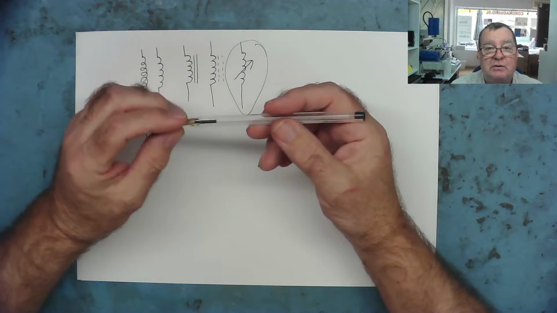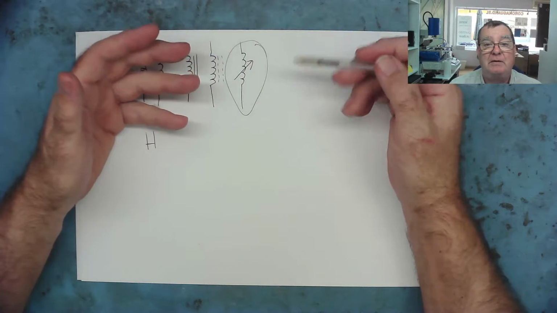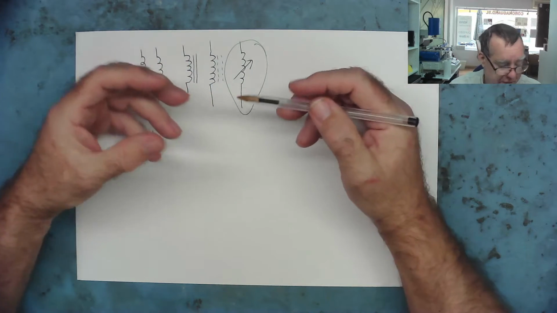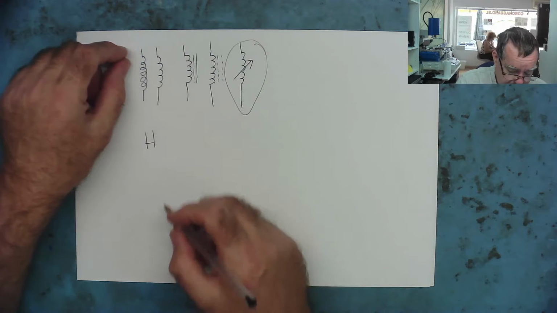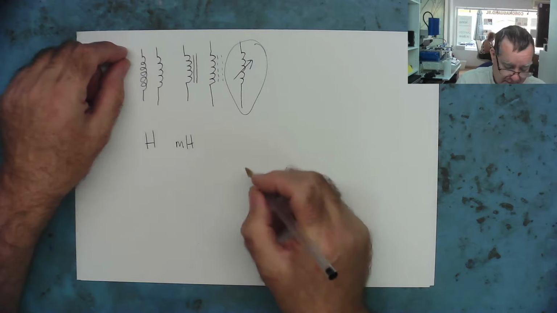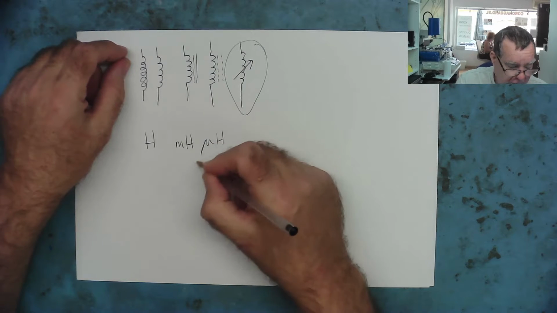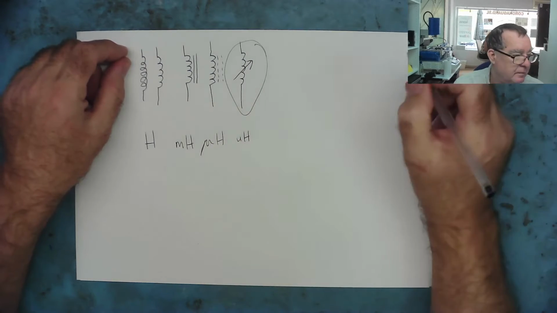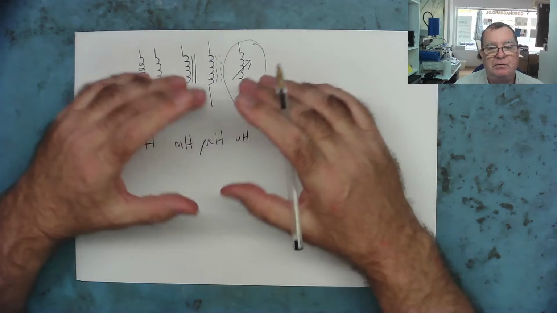1 Henry is quite a large amount of inductance, but you will find circuits with inductors rated in henries. However, in a lot of circuits, the inductance is much lower than that. So commonly, you will find them in millihenries, which is a 1,000th of a henry, and you will find them in microhenries, usually written with a Greek mu sign, or sometimes you'll find uH. So those are the main ratings you will find for an inductor.